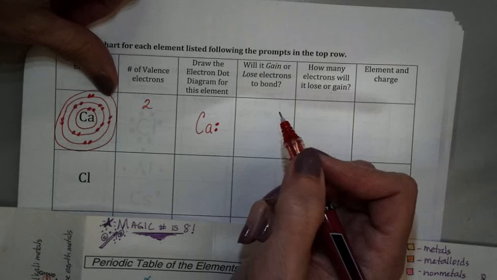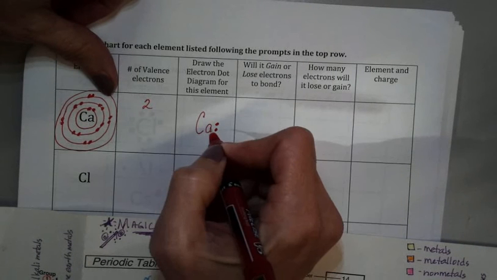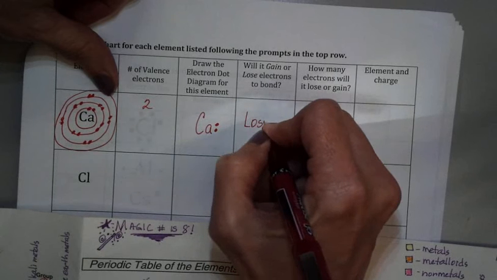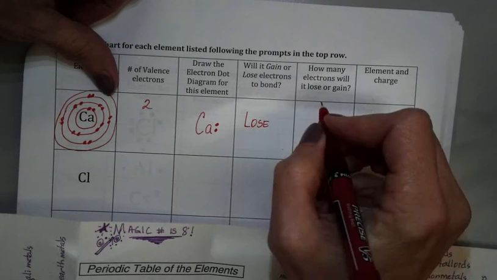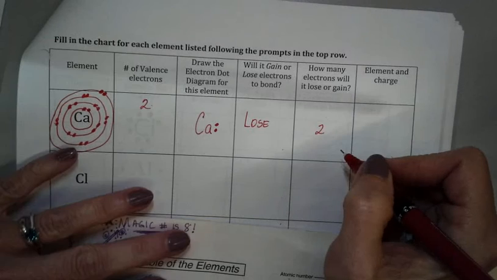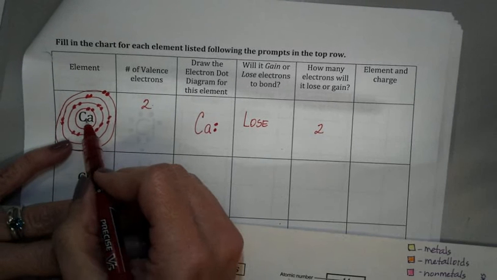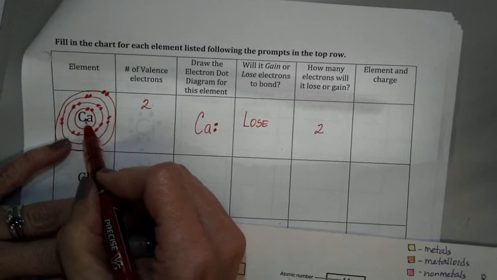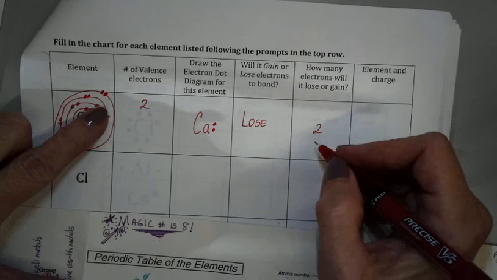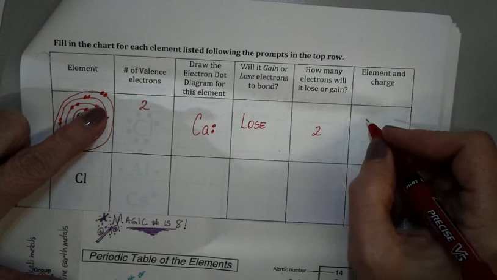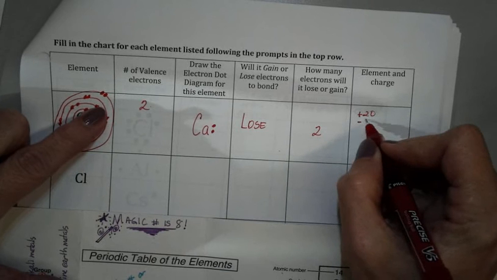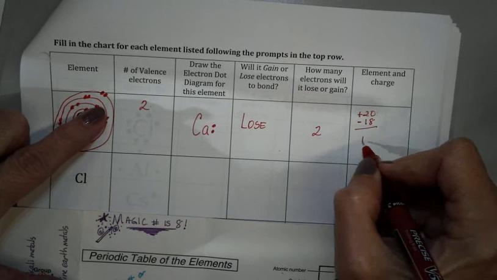So calcium is actually going to lose its valence electrons, both of them. Then instead of having 20 positive protons and 20 negative electrons, I only have 18 negative electrons. So I've got positive 20 and negative 18. I get a plus 2 charge on that.